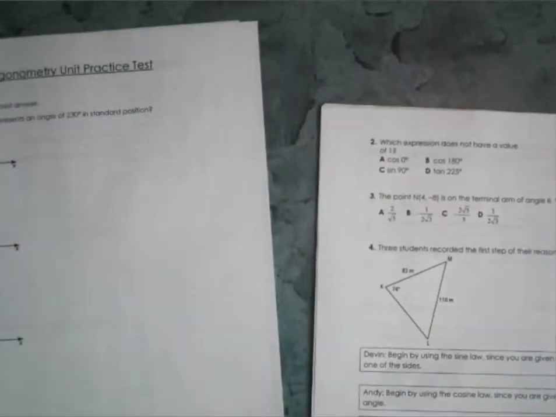There's also a trigonometry practice test back here. So obviously good practice, and there's an answer key at the back as well. And then there's another practice.